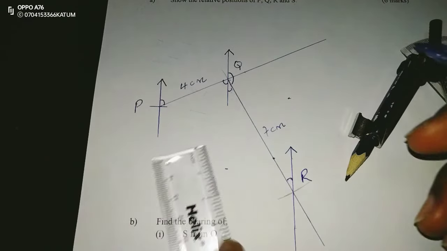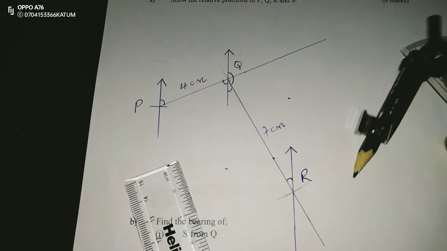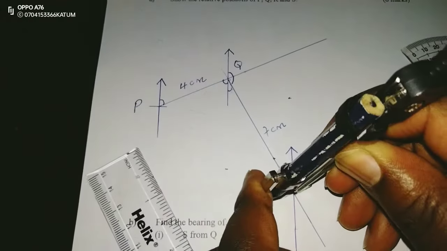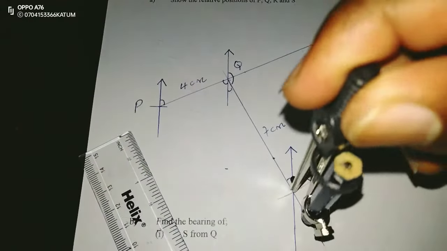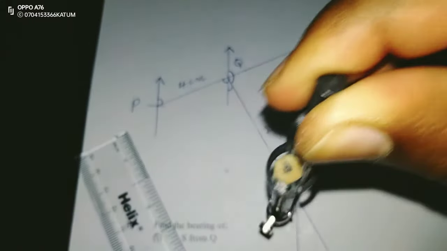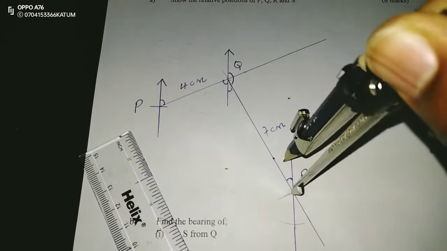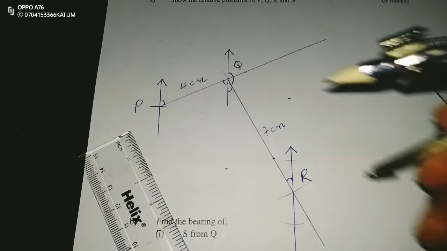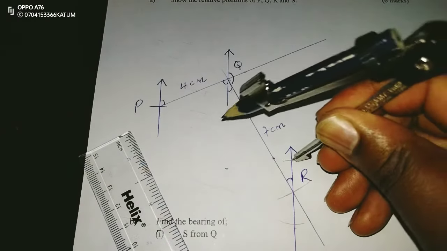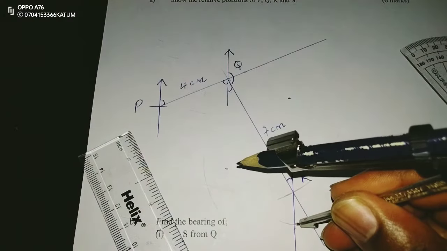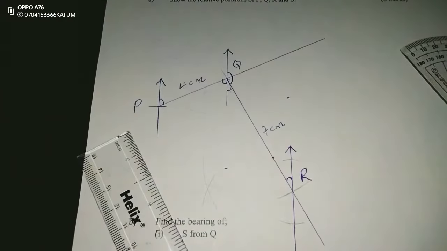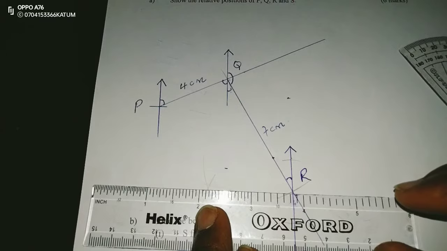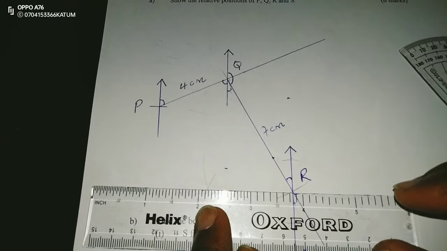this line like that. Then to move to the west, it means I will just construct a perpendicular at this point. So I make an arc, then I make another arc, then I enlarge the radius a little bit, then I make arcs and I cut the arcs. And now I produce this line, which is now to the west. So this is now my west.